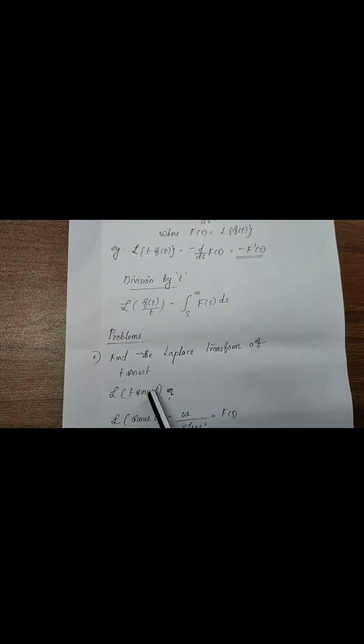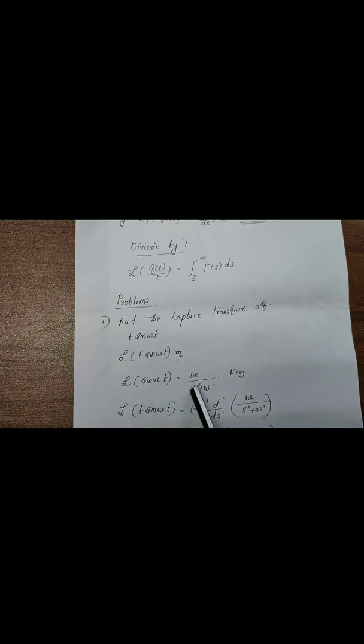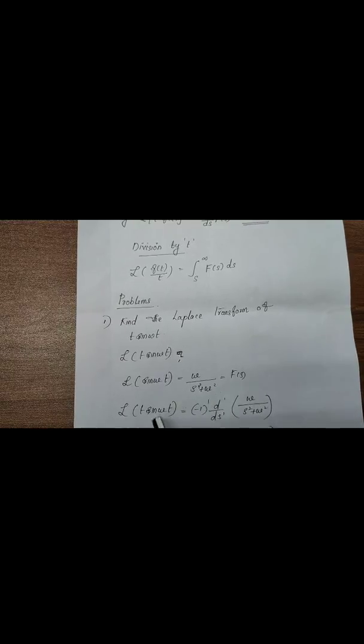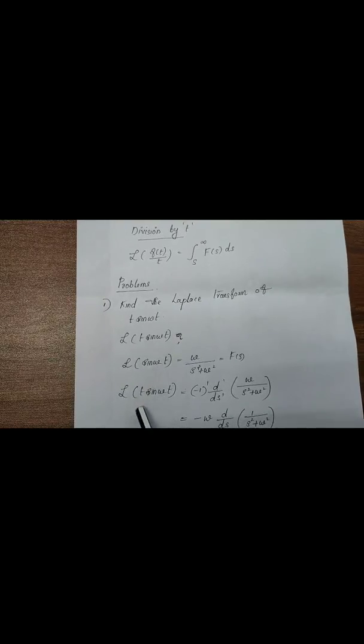Problems. Find the Laplace transform of t into sin omega t. For this, first we have to find the Laplace transform of sin omega t. Laplace transform of sin omega t equal to omega by s square plus omega square, that is f of s. Now, we have to find the Laplace transform of t into sin omega t, that is multiplication with t. The power of t, n, is equal to 1. Therefore, it becomes minus 1 raised to 1 into d raised to 1 divided by ds raised to 1 of omega by s square plus omega square.